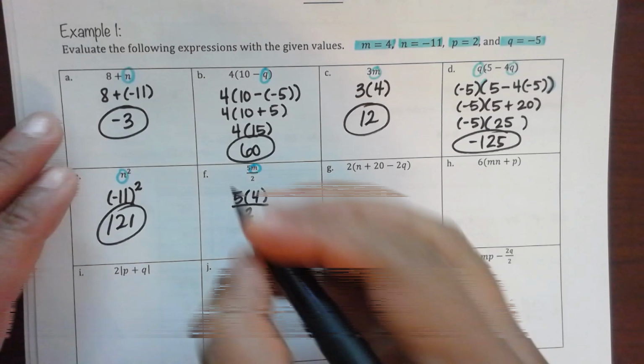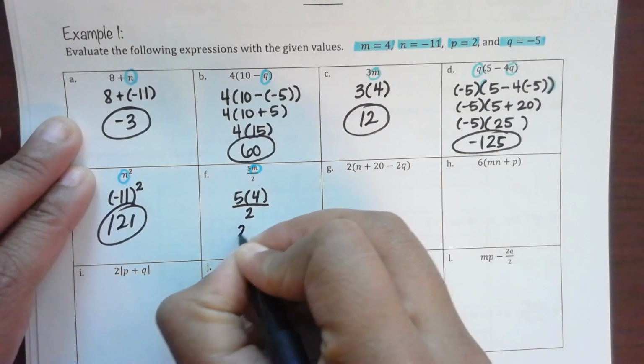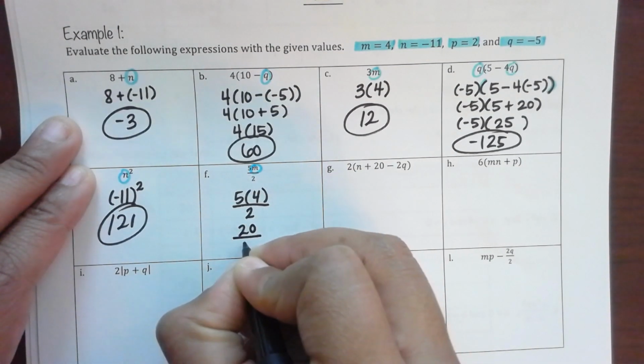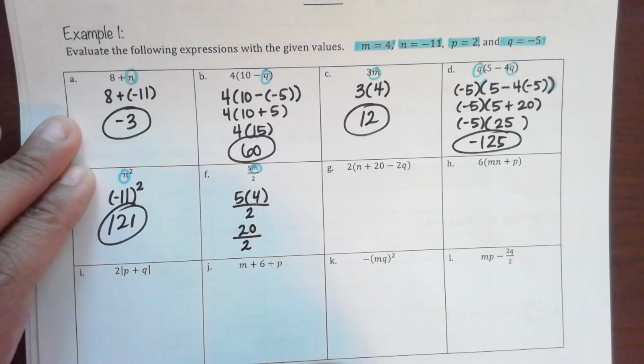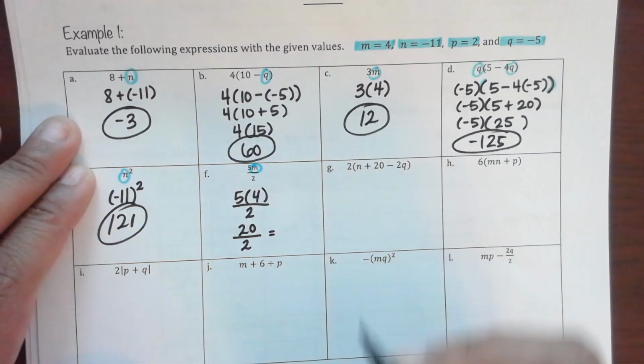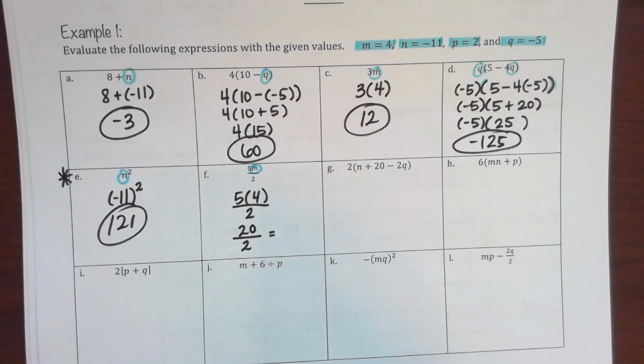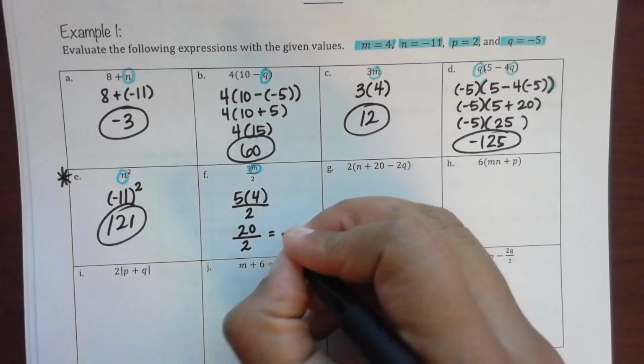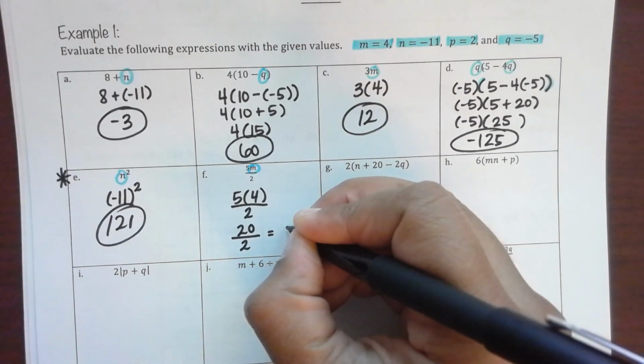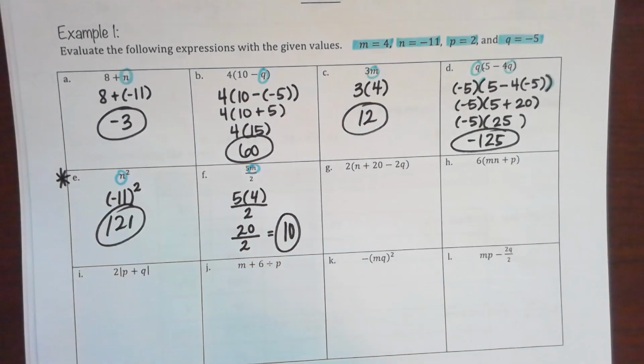What'd you get? So I have 20 over 2. Can that simplify? So type that in, I'll tell you when. What'd you get? Everybody get 10? That's correct. Any questions there? Now this one is going to require some work, okay?